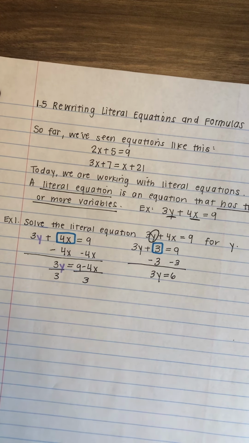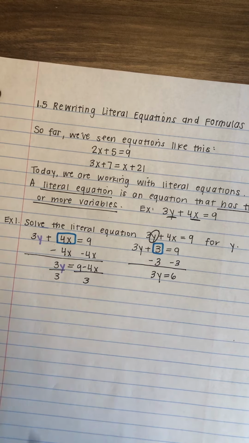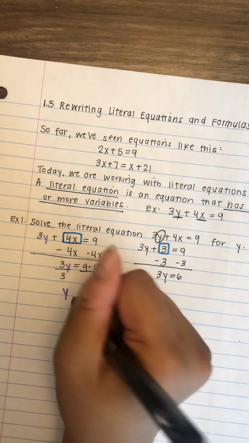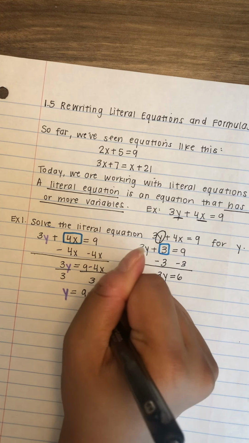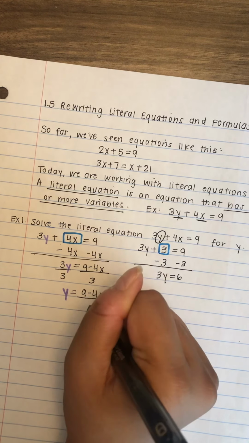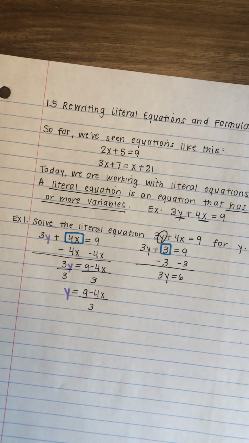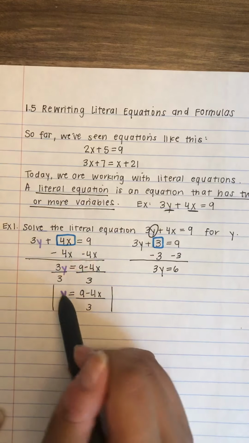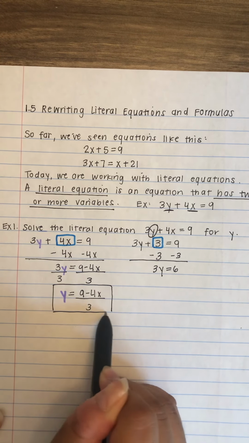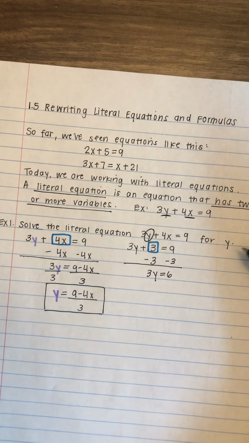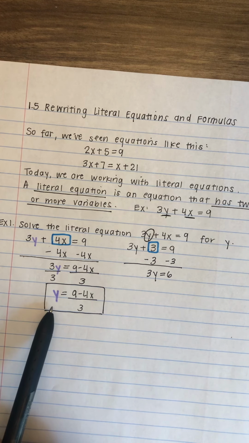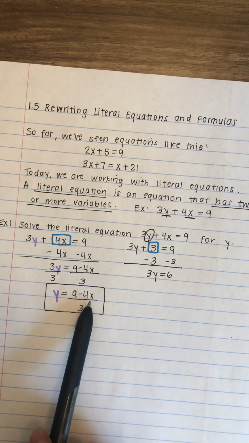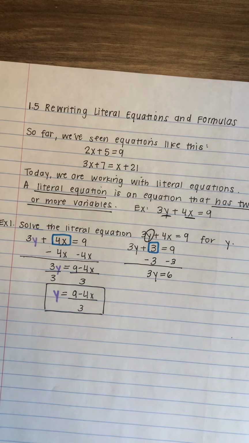So 3 divided by 3 is 1, leaving us with 1y equals, and nothing on the right side can be simplified, so we are left with 9 minus 4x divided by 3 as our final answer. Again, we know that we're done solving for y because we have y isolated on its own on one side with the rest of our terms and our other variables on the other side.